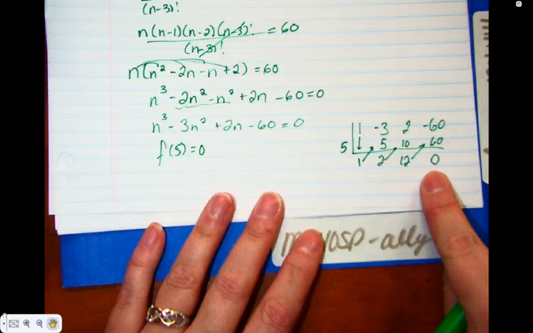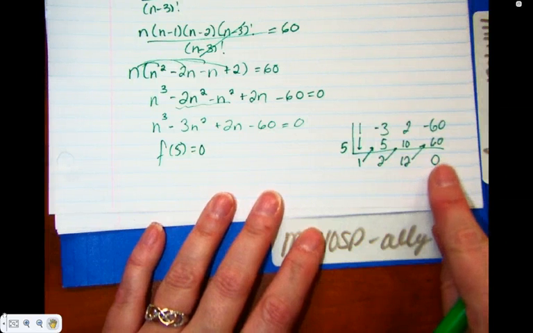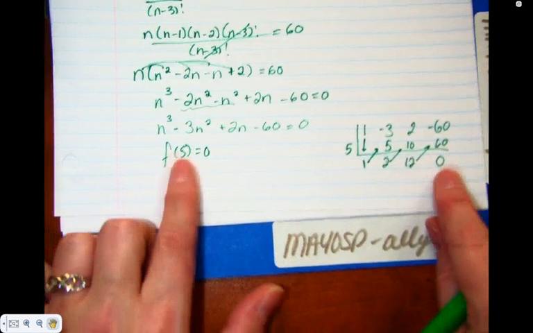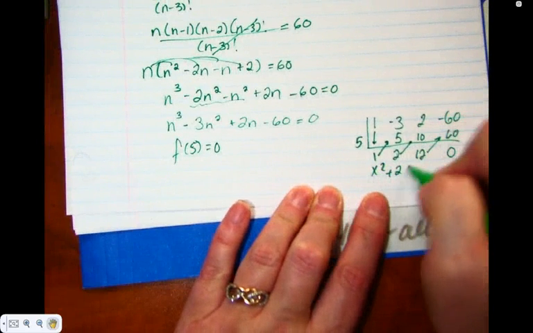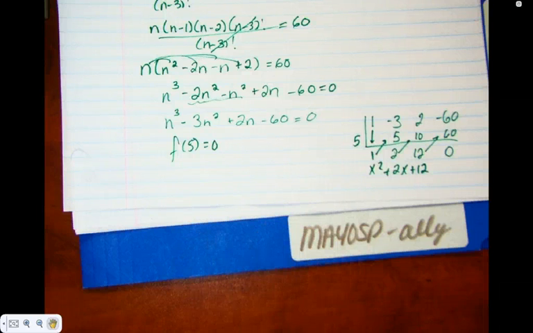And why is that 0 so important here? It's a check, right? Because we know that it has to equal 0. So now we're down to x squared plus 2x plus 12.